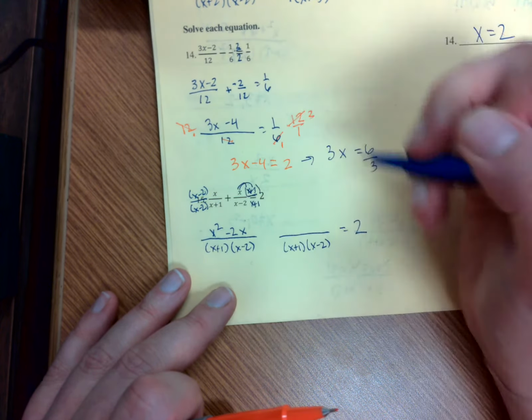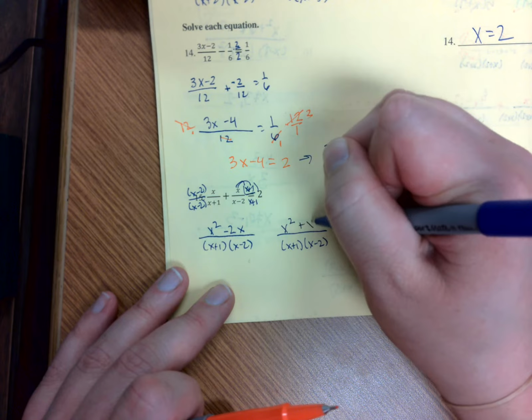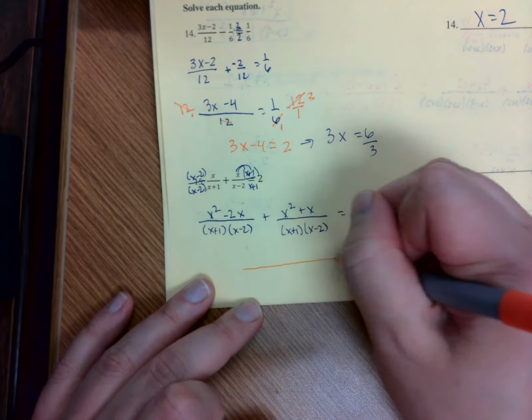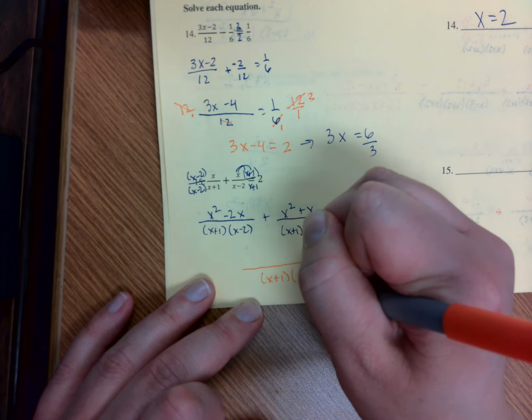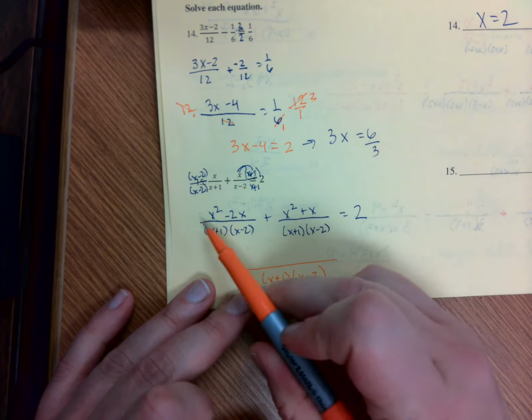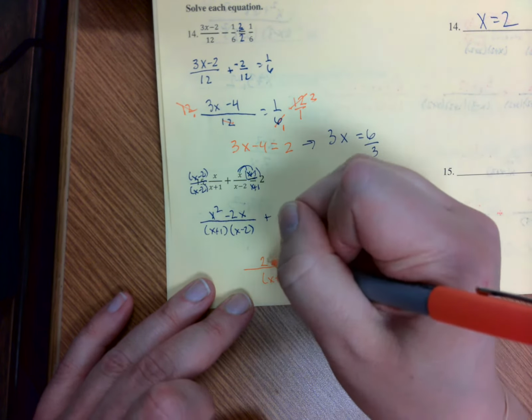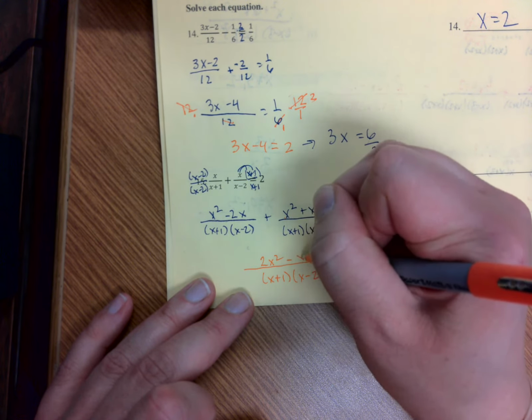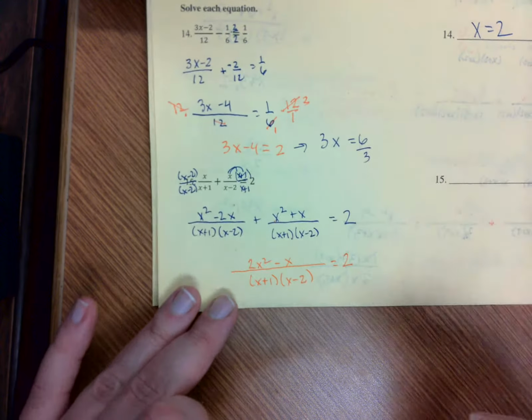Distribute to both here. We get x squared plus x. So there's adding in between these. On the left-hand side, I have x plus 1, x minus 2 on the bottom. x squared plus x squared is 2x squared. Negative 2x plus 1x would give me negative x, is equal to 2.